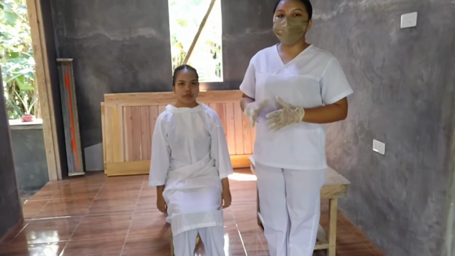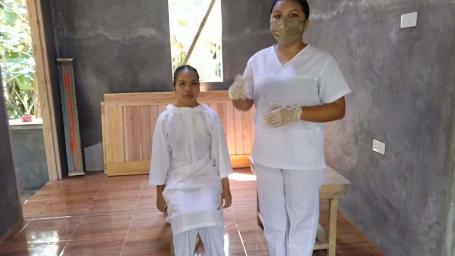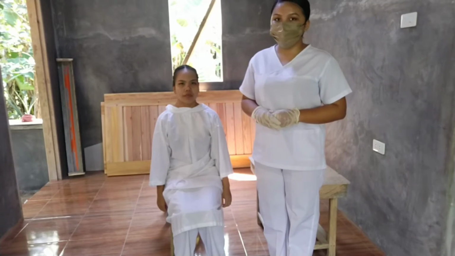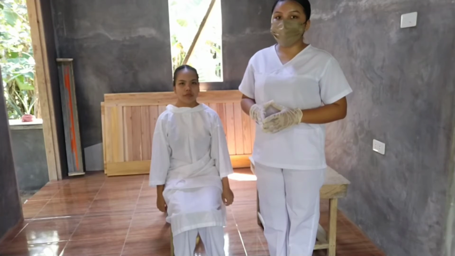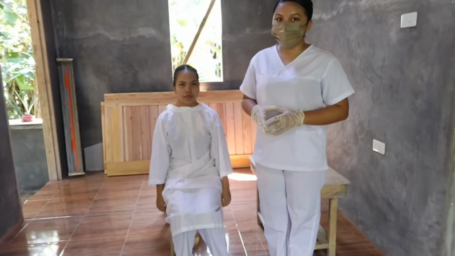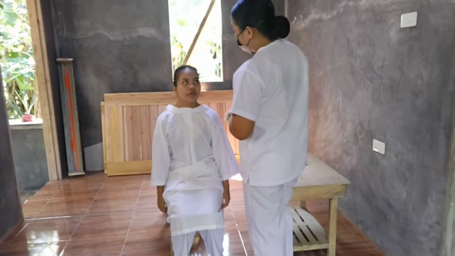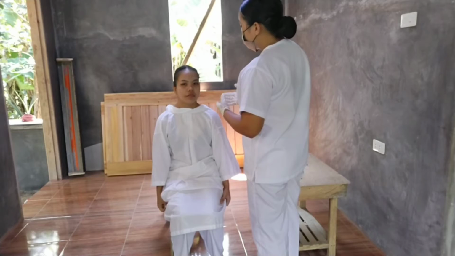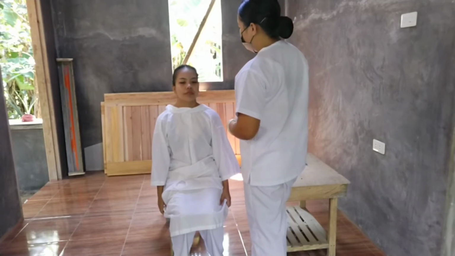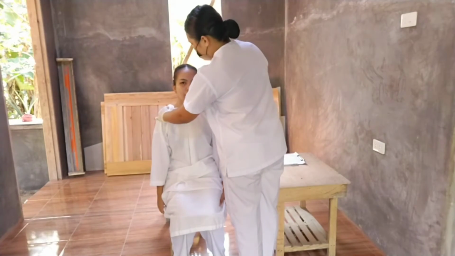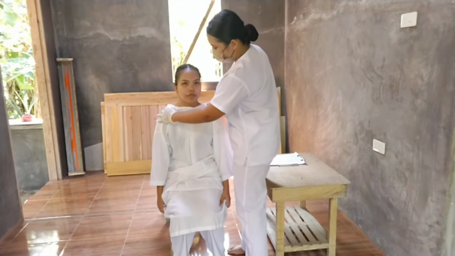And then now we will be proceeding to the shoulder, arms, and elbow. I am going to inspect and palpate the shoulders and the arms. Okay now, ma'am, I am going to touch you again. Is it okay with you, ma'am? Okay, I'm going to start now.